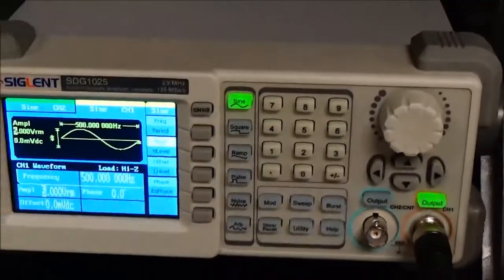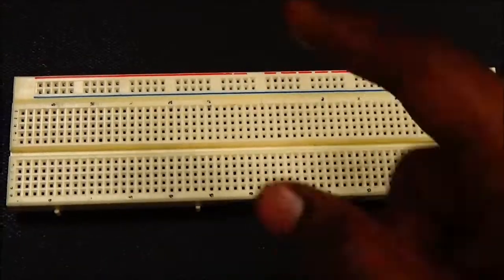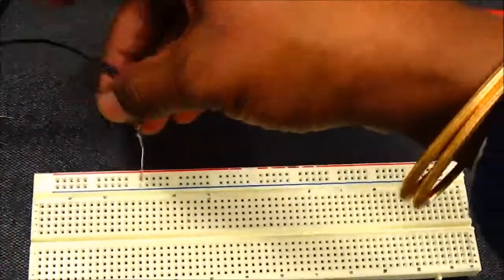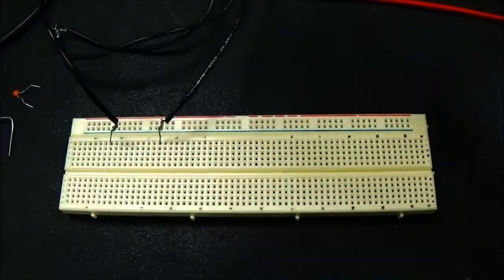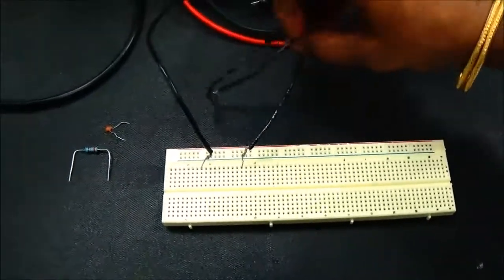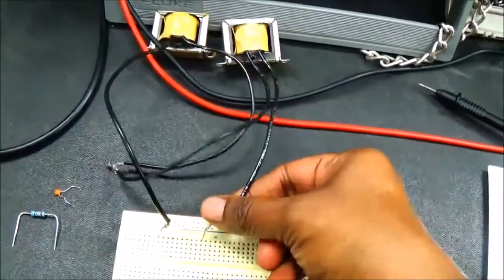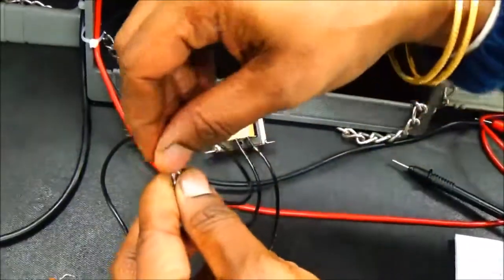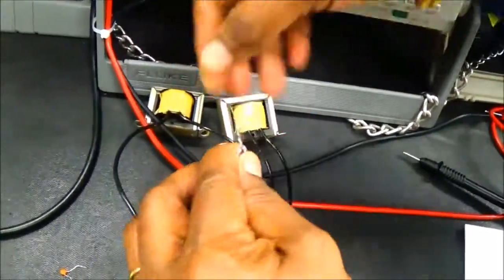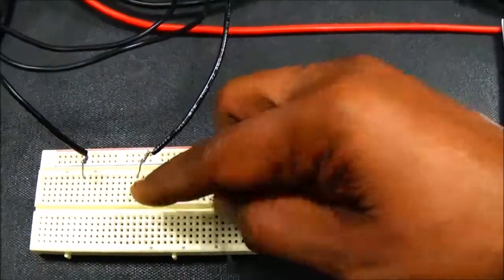Now I am going to first hook up the circuit on my breadboard. Here is my breadboard. I am going to connect the inductor first. Here the terminals of the inductor are connected. Here is one end, the other end is here, and these two ends are connected together. As you know, they are connected in series. Now check if the connection is okay. Next is your resistor that has to go in line with this.